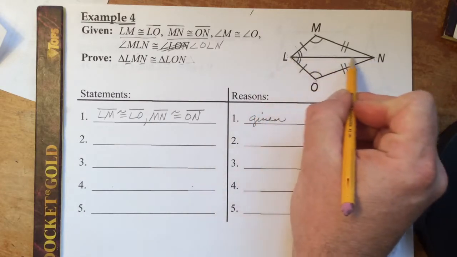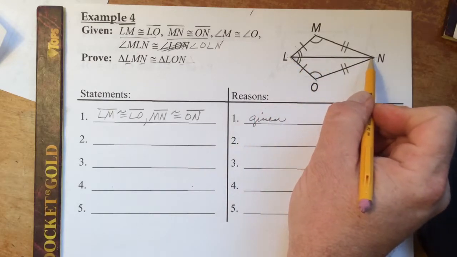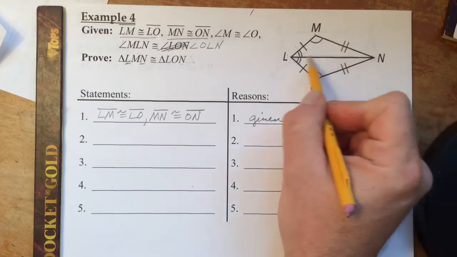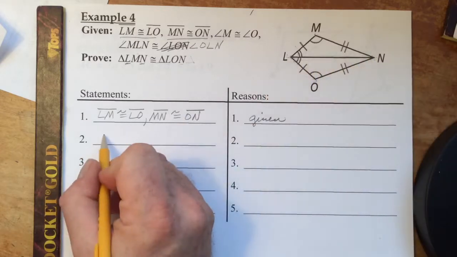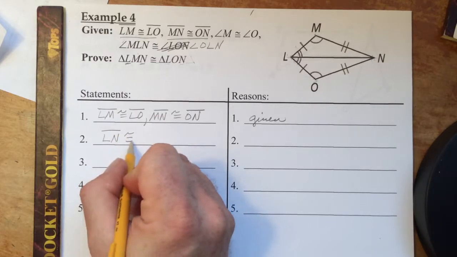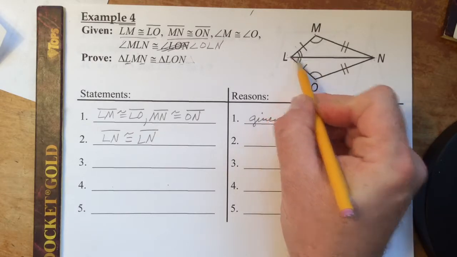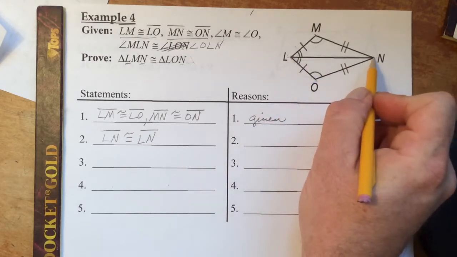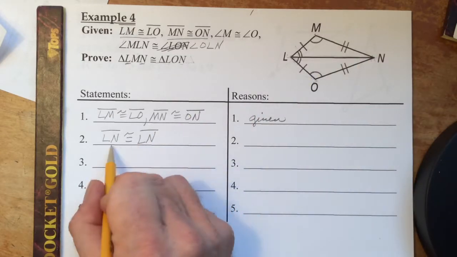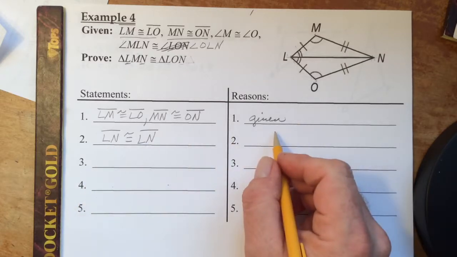So what do we do about this side that's being shared? Since this side is matching or corresponding to the same side in the other triangle, but it names itself, we write exactly that. LN, side LN in the first triangle, is congruent to side LN in the other triangle. L matches or corresponds with L in both triangles, and N matches or corresponds with N in both triangles. So we write LN is congruent to LN. Does this look familiar to you as a property? Recall the reflexive property.